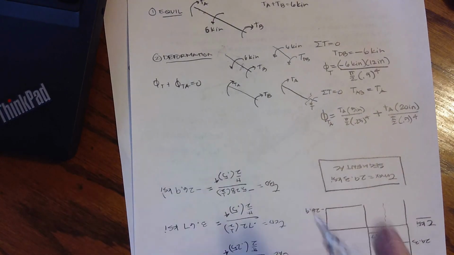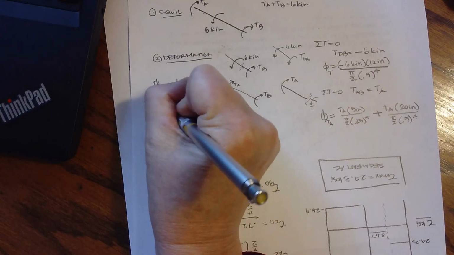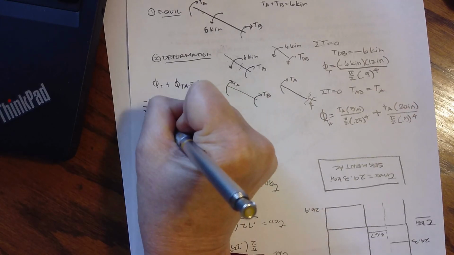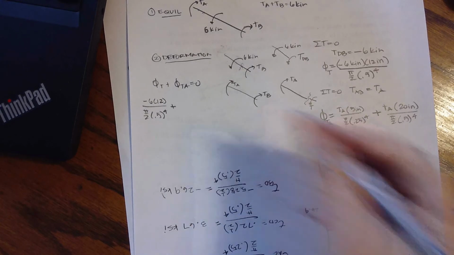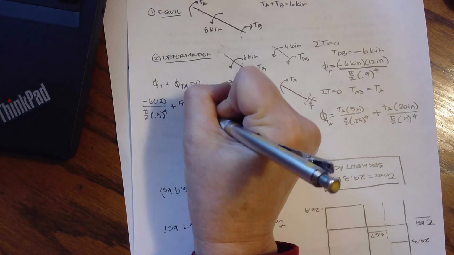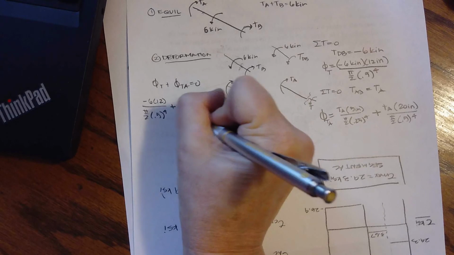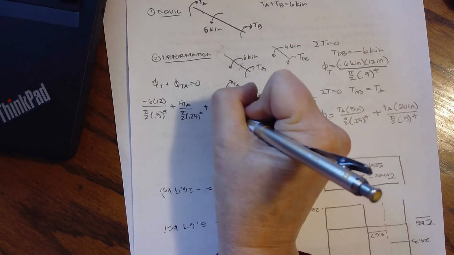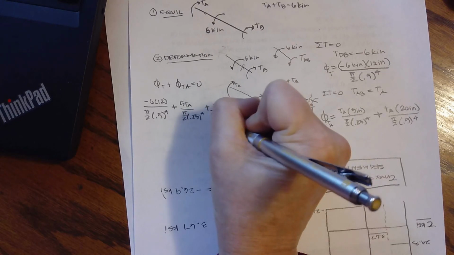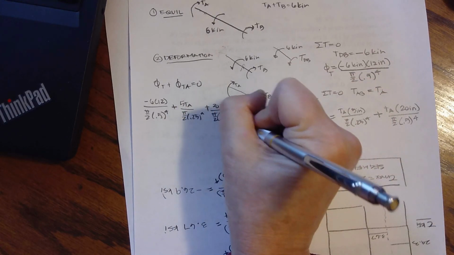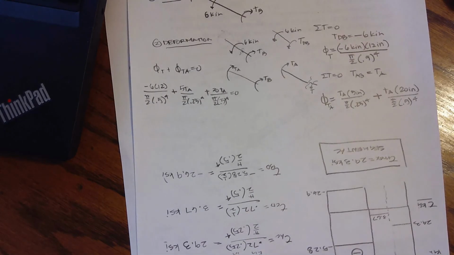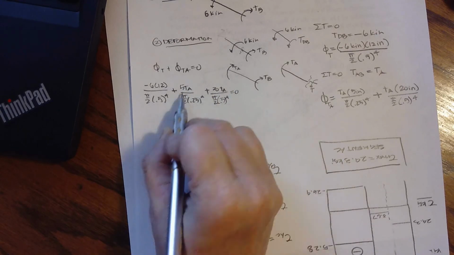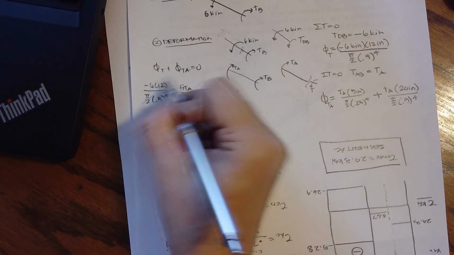There is no deformation. So I have negative 6 times 12 divided by pi over 2 times 0.5 to the 4th, plus 5TA over pi over 2 times 0.25 to the 4th, plus 20TA over pi over 2 times 0.5 to the 4th, all equals 0. As I go through here, I can take out the pi over 2 and move that over.